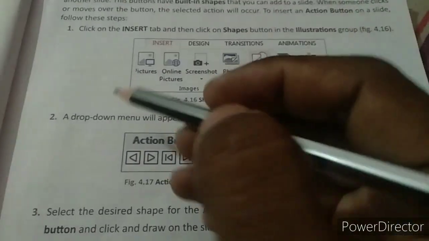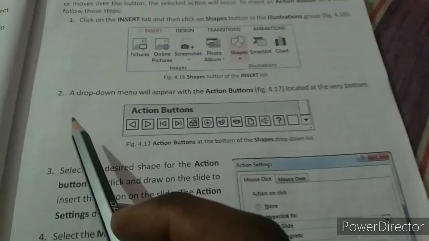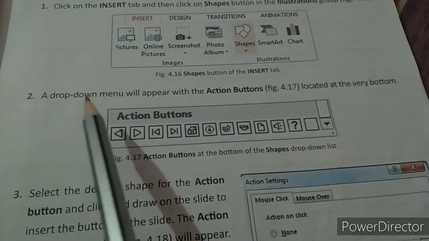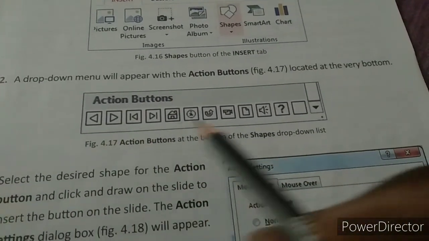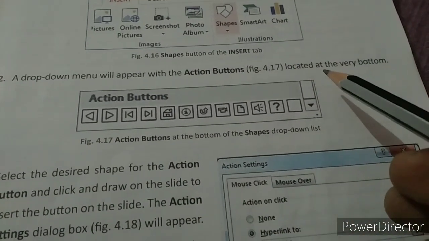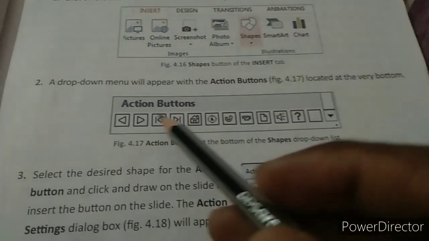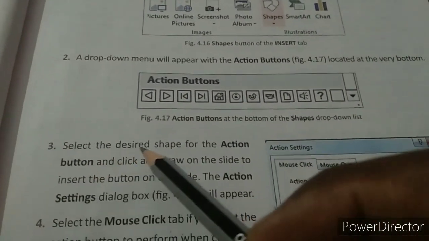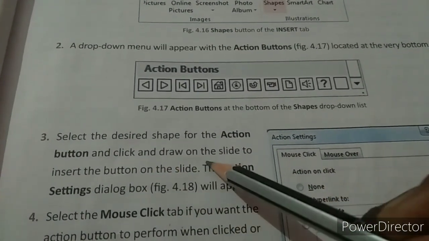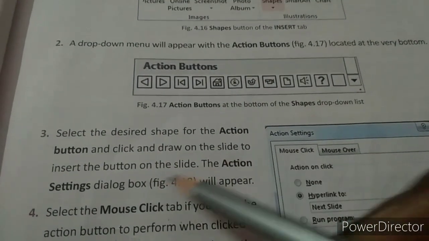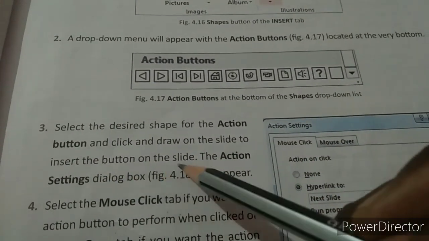Now next, a drop down menu will appear with the action buttons. These are the action buttons which you can use. Select the desired shape for the action button and click and draw on the slide to insert a button on the slide.